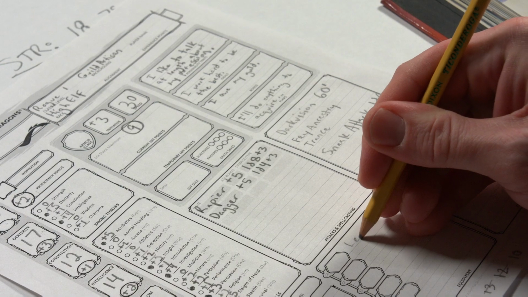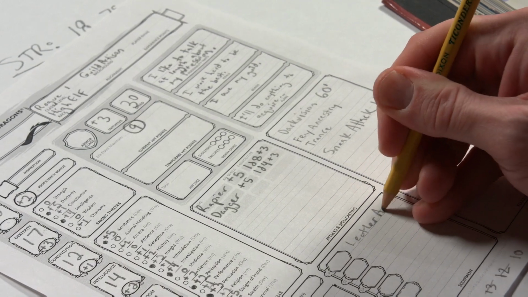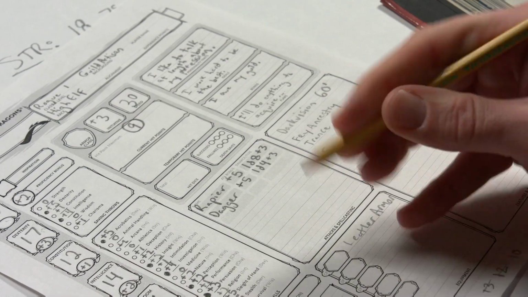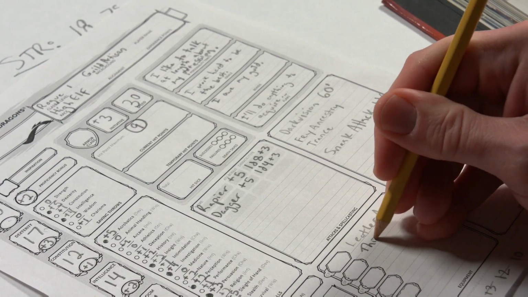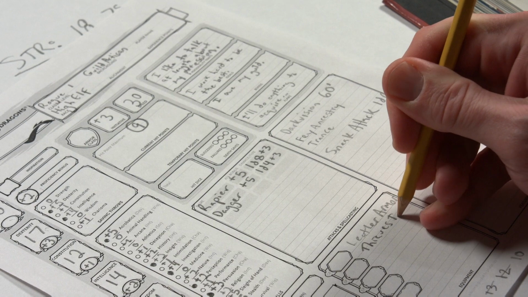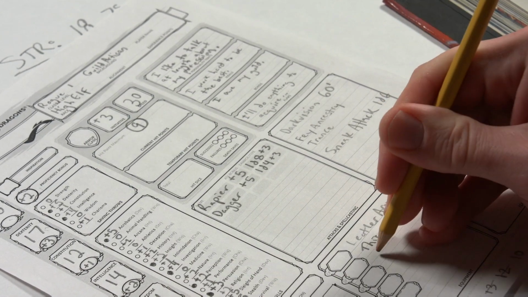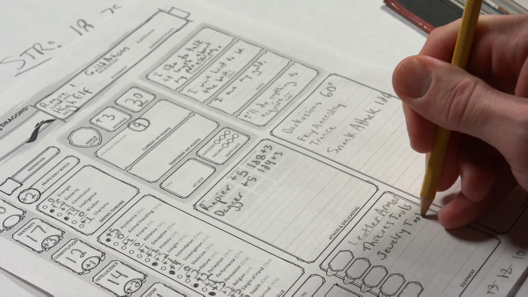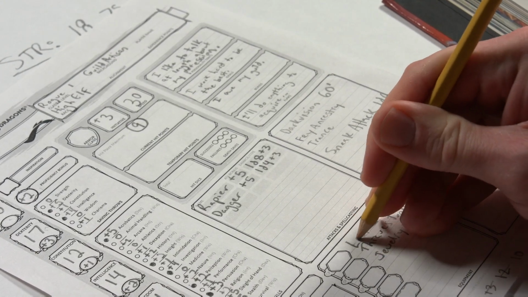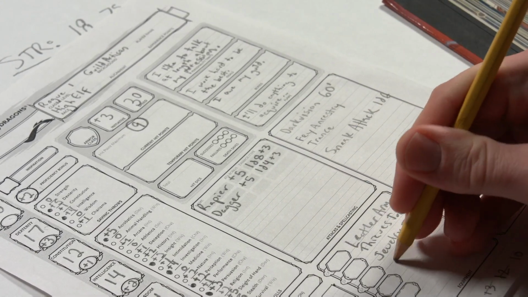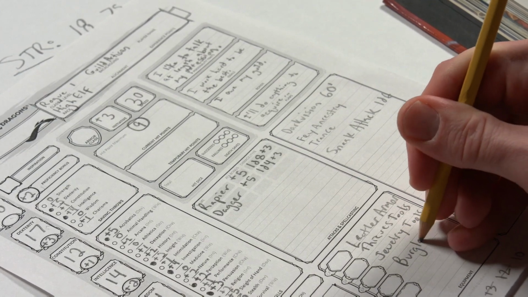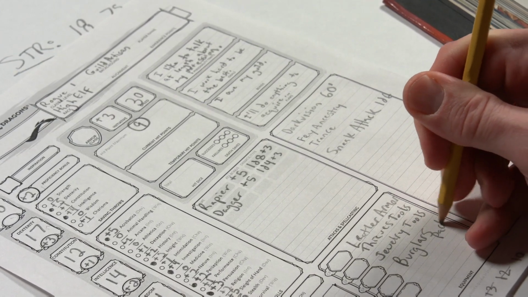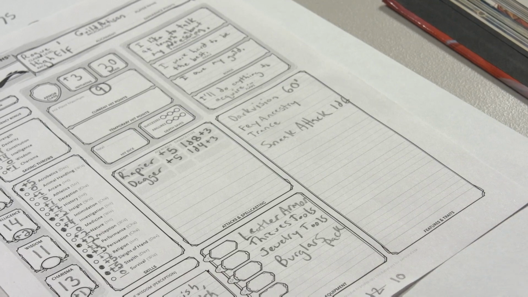I'm also granted leather armor and thieves' tools. So down here, I'm going to write down leather armor, thieves' tools. I do have those jewelry tools. That's included in my background. And the burglar's pack. Okay, so I got all that stuff for free.